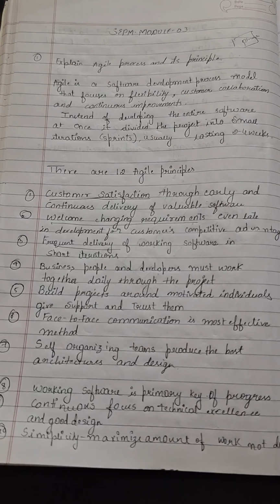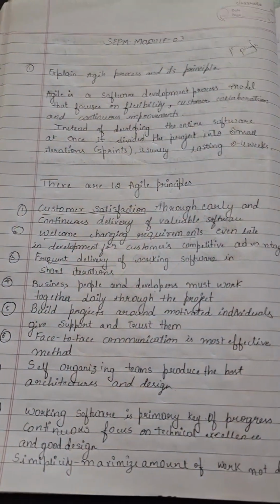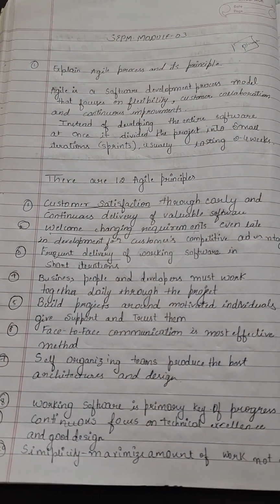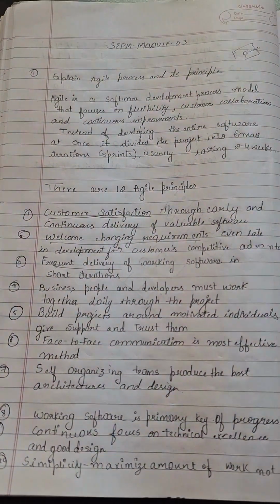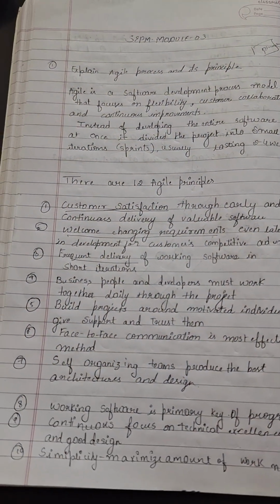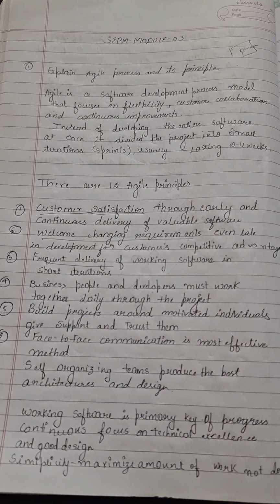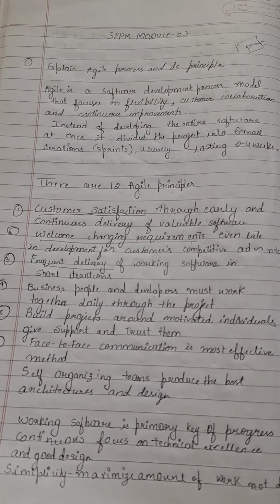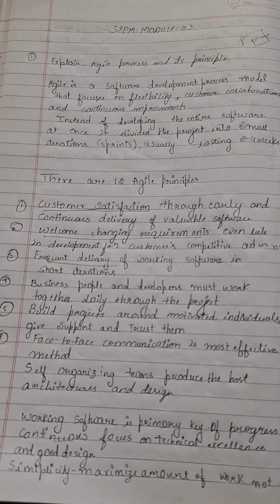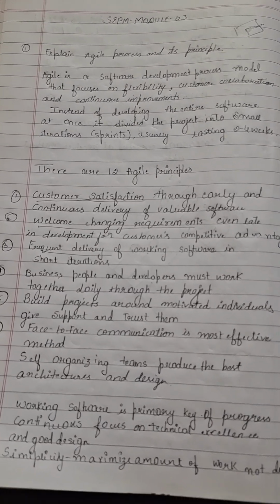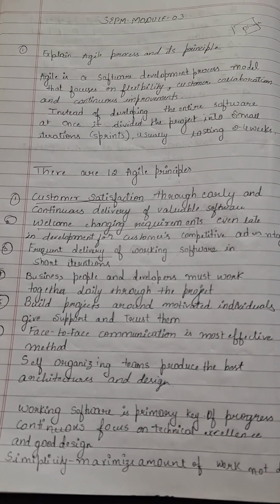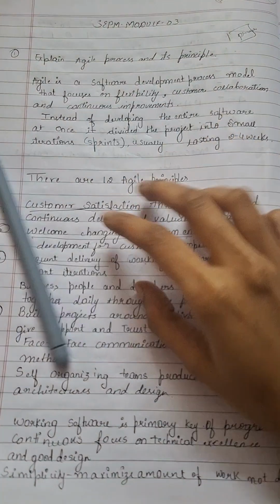So we'll understand what a software development process is first. If you have some software to be built, it doesn't build on its own, and it won't be built in one day. It needs some time, right? That time is called the process. So the software development process focuses on flexibility, customer collaboration and continuous improvement. These are the features of the Agile process.